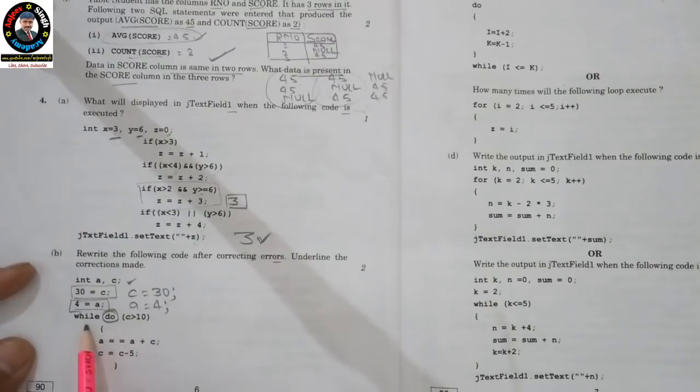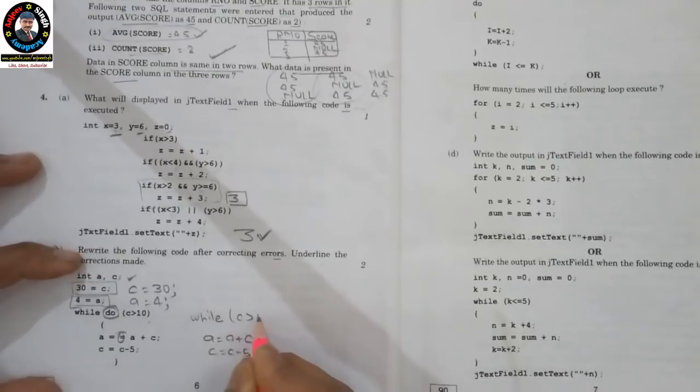Now while do. This do is not required here because you are starting the loop with while. In case of while, the do statement is not required. So while c greater than 10, this is true. Open curly braces. The extra equal sign here in a equal to is not needed. c equal to c minus 5, close curly braces. So this statement can be written like this: a equal to a plus c, and c is equal to c minus 5. There is no mistake here. And this can be written like this: while c greater than 10, open curly braces, close curly braces.